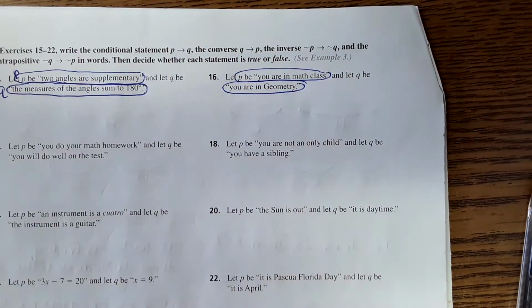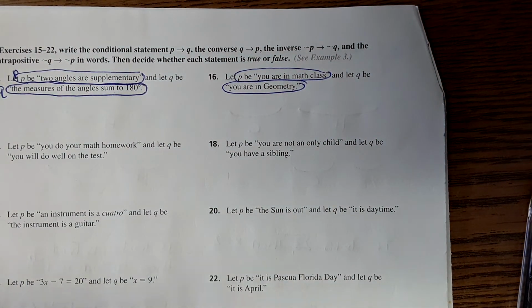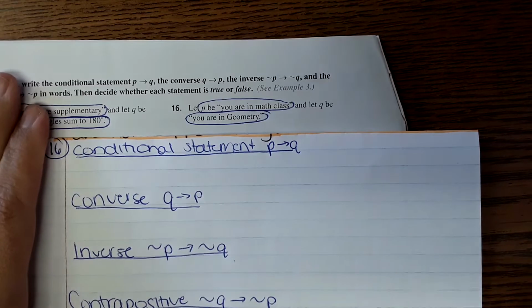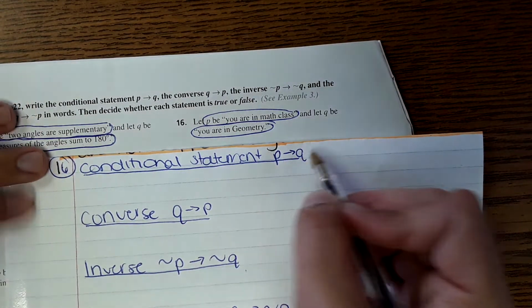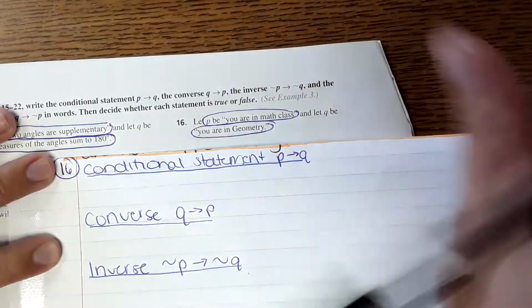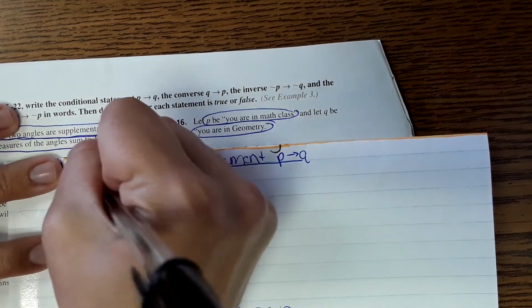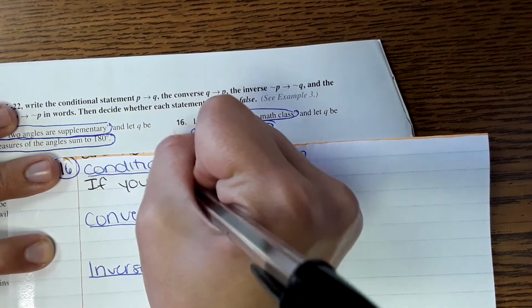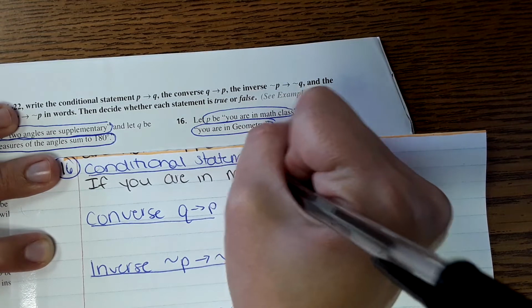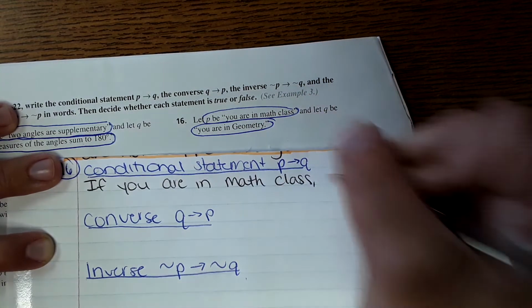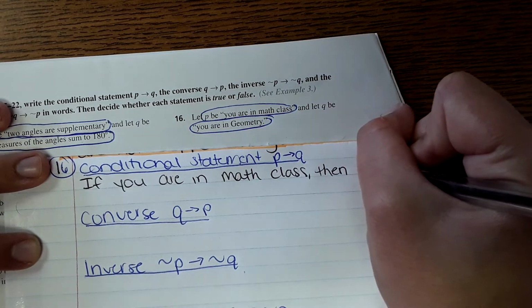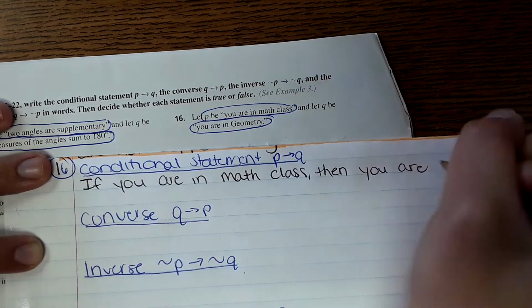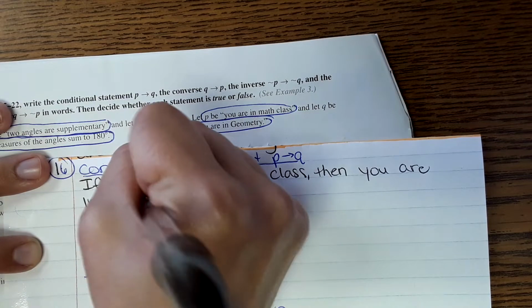Maybe I should even fold this so we can see it both in the frame. Okay, so for the conditional statement, if P, then Q. So I would say if you are in math class, then you are in geometry. And I'll abbreviate geometry as geo. Then you are in geo.